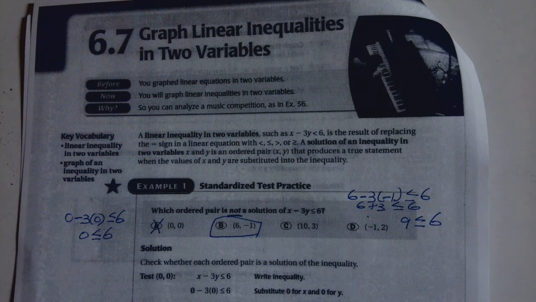So all you're doing is plugging in whatever ordered pair they give you, and make sure you plug in the right one for x and the right one for y, and then you read the statement. It's either true or false. So this was the one that was not true. So let's just try one more.